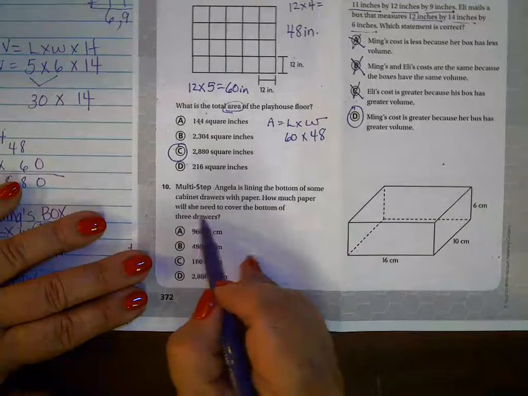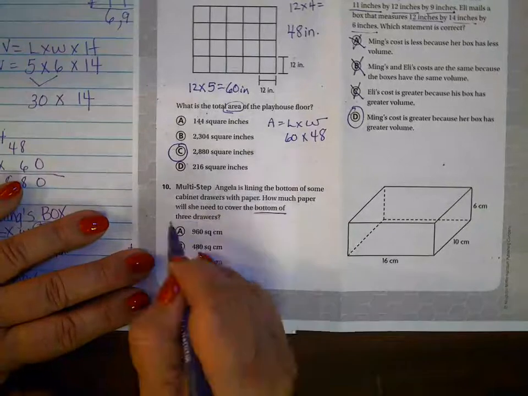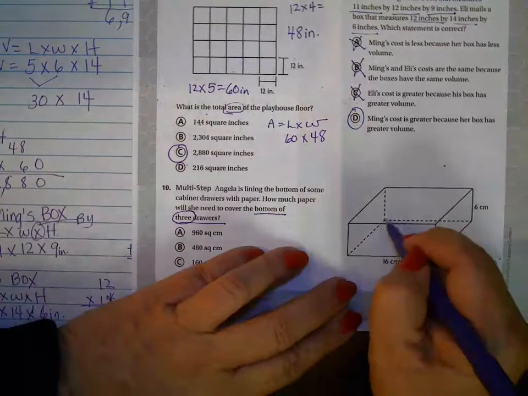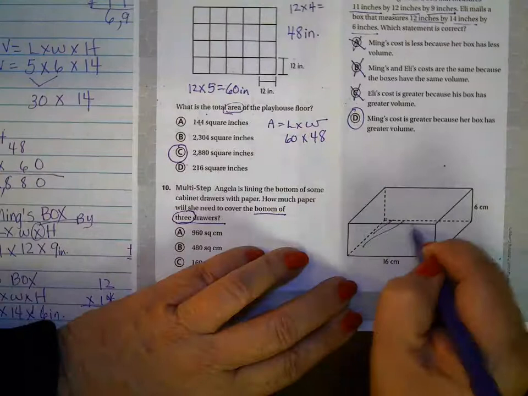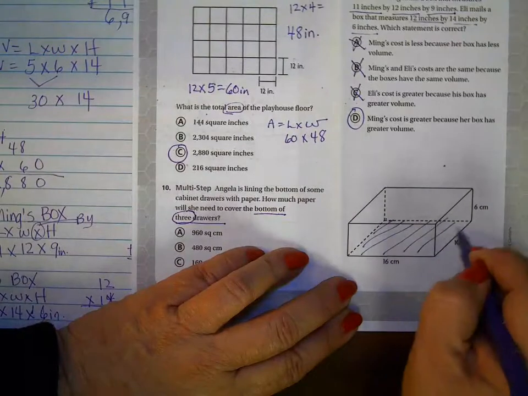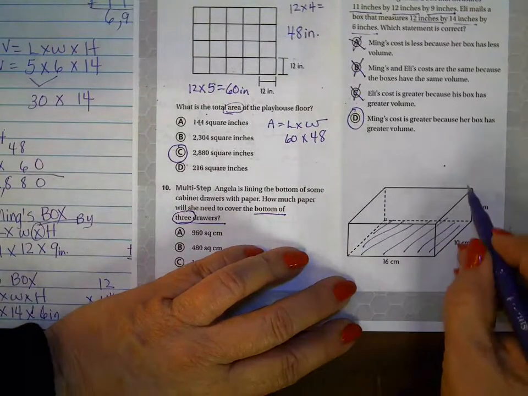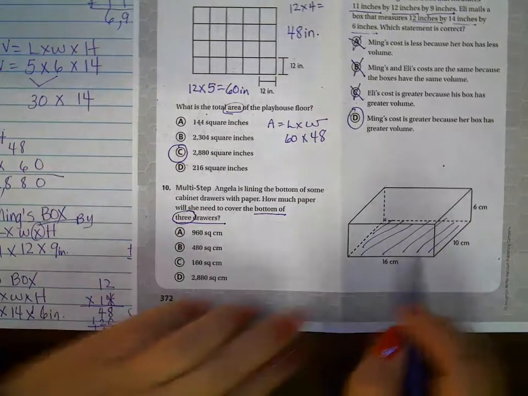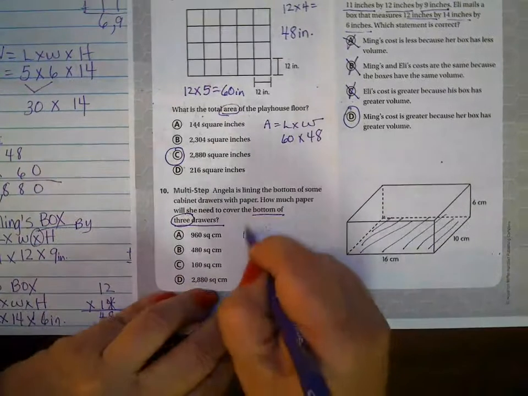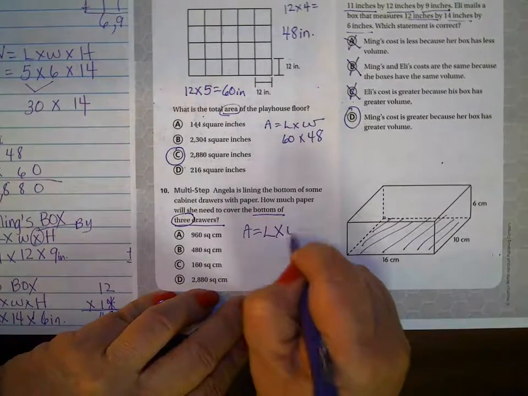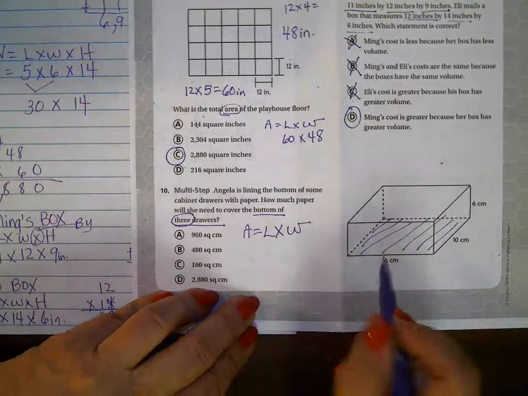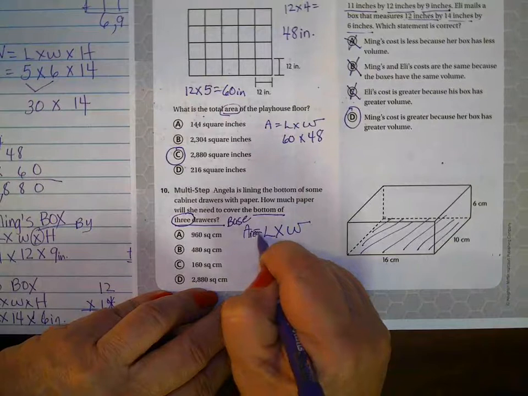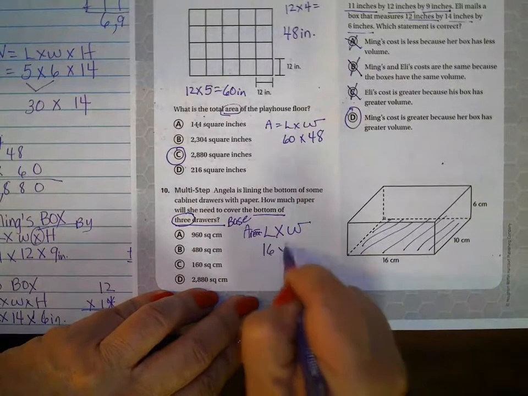How much paper will she need to cover the bottom of the 3 drawers? Okay, we have 3 drawers there. So I'm going to look at here. I'm going to kind of shade this in because this is the bottom of the drawer. Even though we have the height of it, this is 6 rows high, we don't need to worry about that. We're looking at the bottom. So we're going to look for the area. Area equals length times width. This is the base area. I'm going to put base area. So I have 16 times 10.